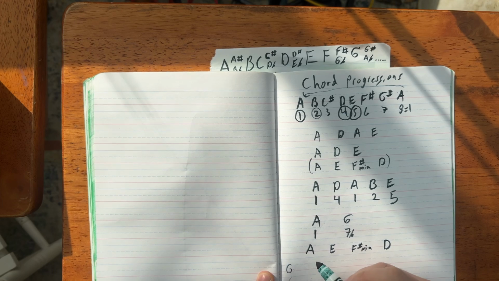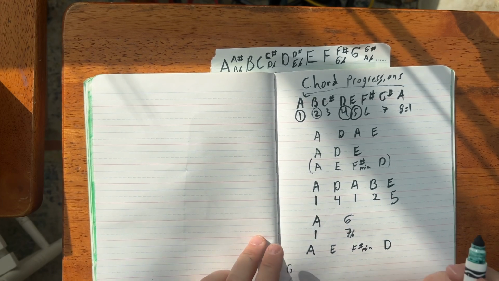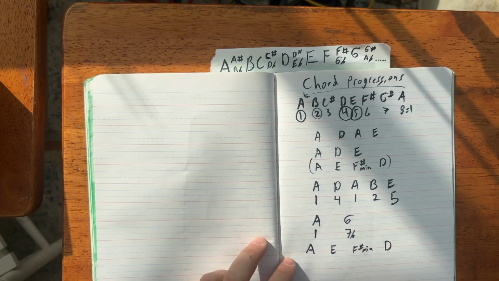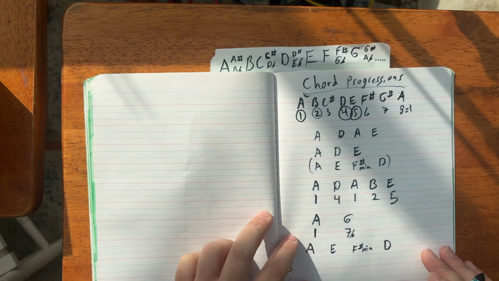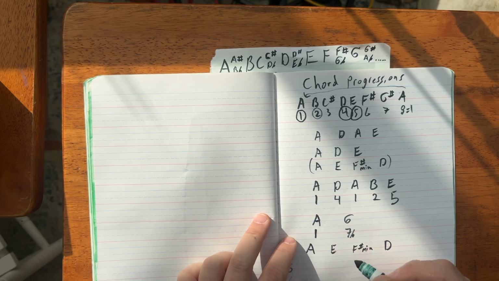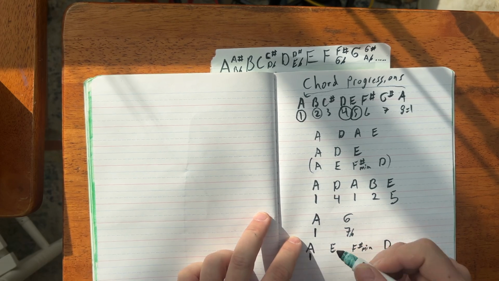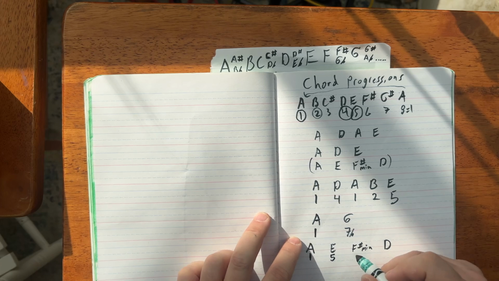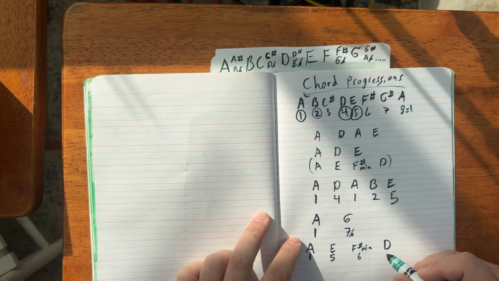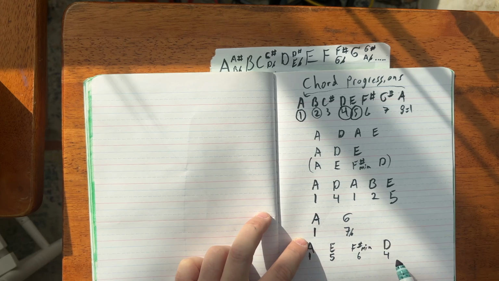Well, you could, in your brain, just have to search into deep crevices, or all you have to do is know the numbers. And so if you know that A is 1, E is 5, F sharp minor out of A is 6, and D is 4, well, how about the key of G? What are those corresponding letters, notes, and chords?